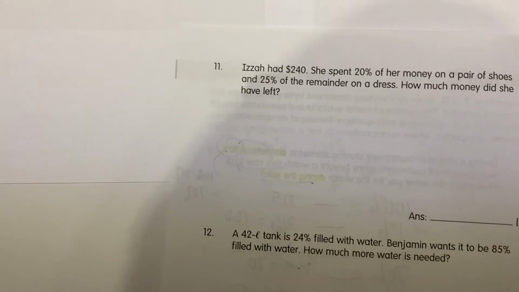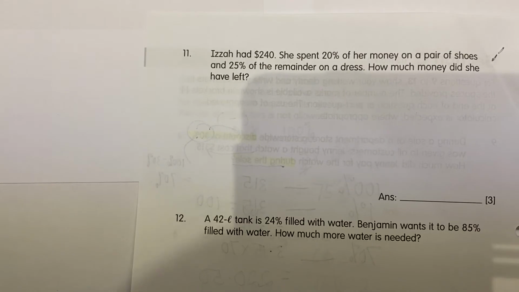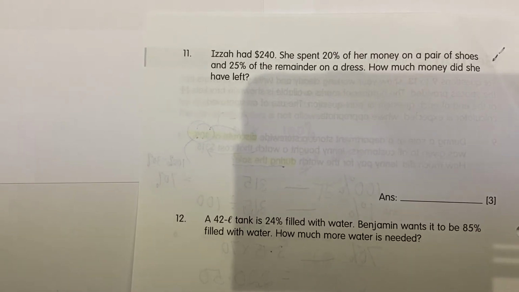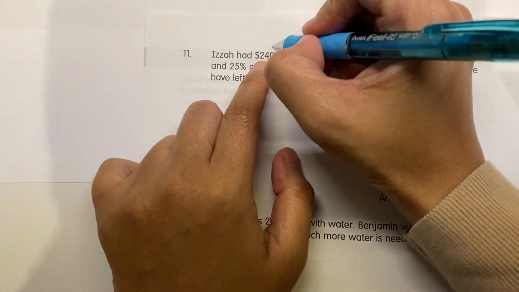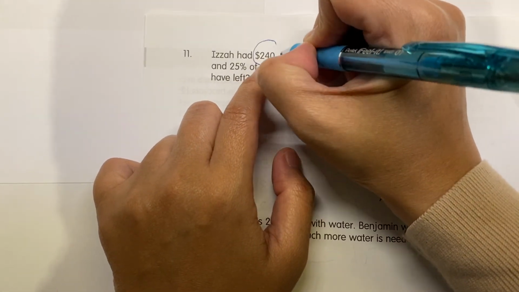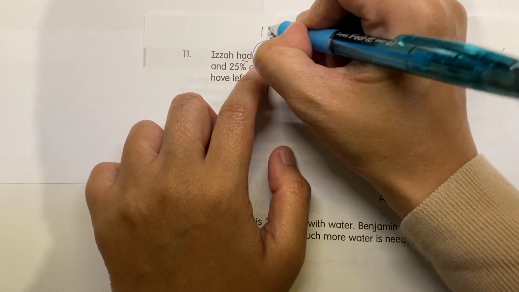Right. Now let's move on to question 11. Isa had $240. She spent 20% of her money on a pair of shoes and 25% of the remainder on a dress. How much money did she have left? As you take note, this 240 is what she had. That means that's 100%.